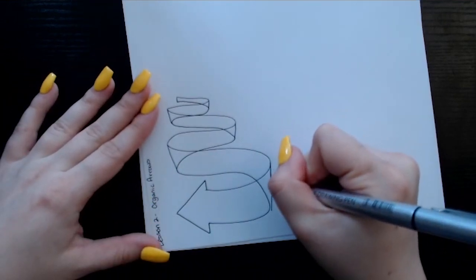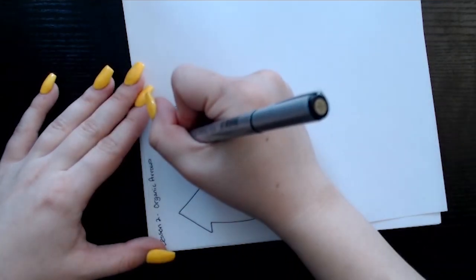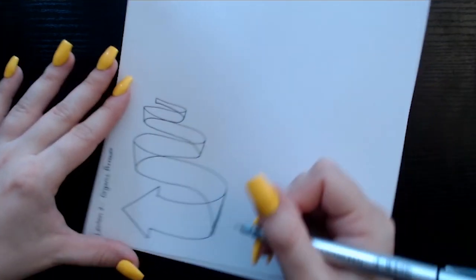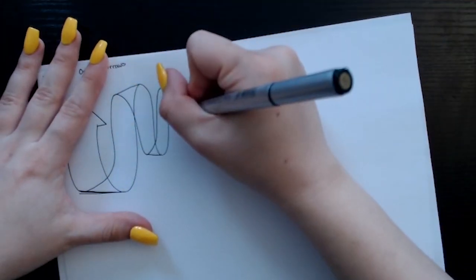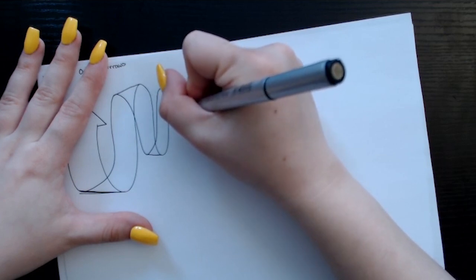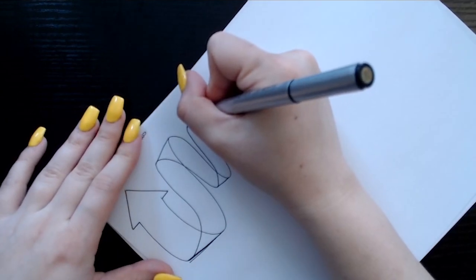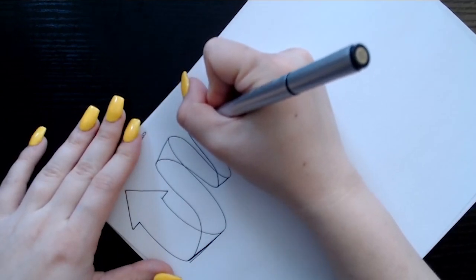And then you just bring this down. And I think I'm going to actually reinforce these first, because that might help me recall which one is going to be in the front of the other.